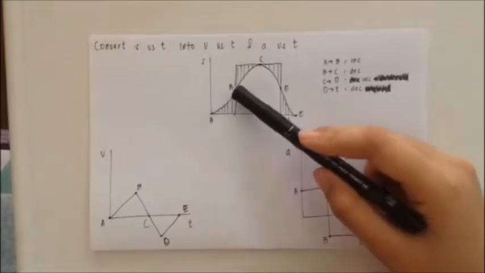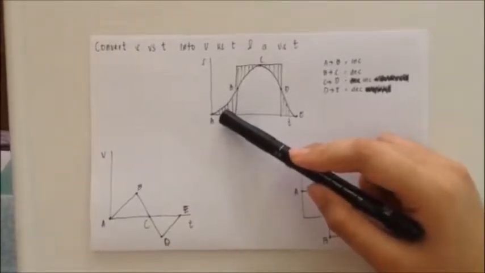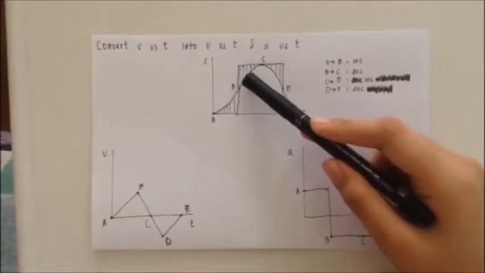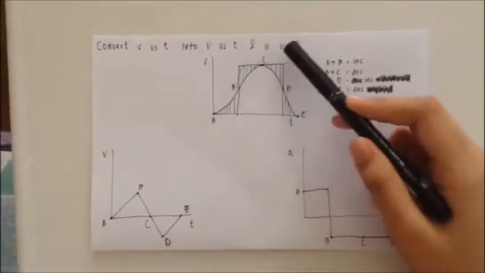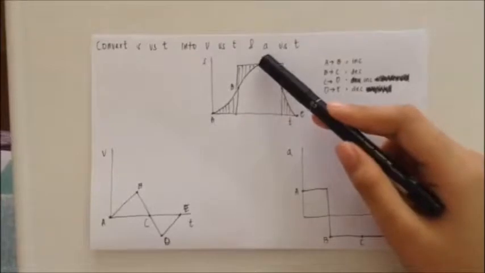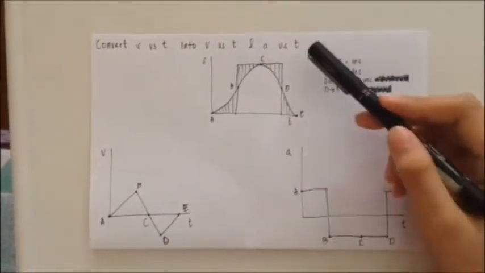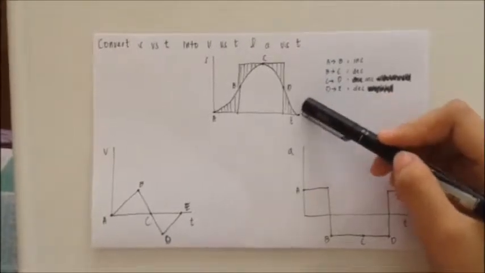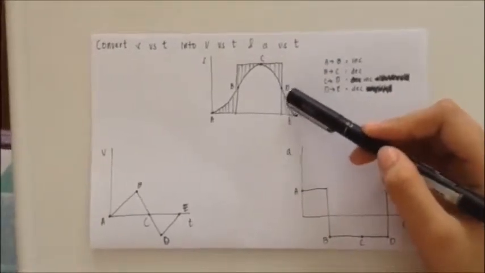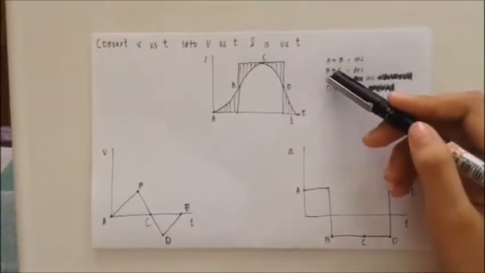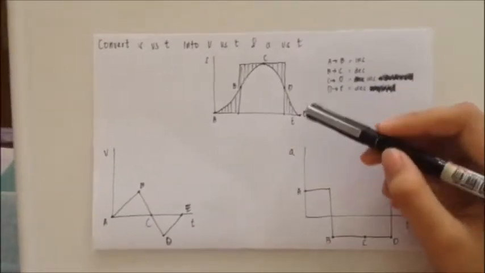wherein you could see that from point A to point B, the lines that I've drawn imply an increased movement, and then from B to C, it eventually decreases as it goes up, and then from point C to point D, as it goes down, it increases, but we need to consider the direction, which is downwards, and then from point D to point E, it eventually decreases.